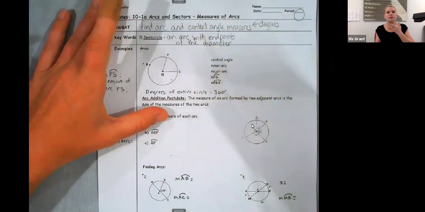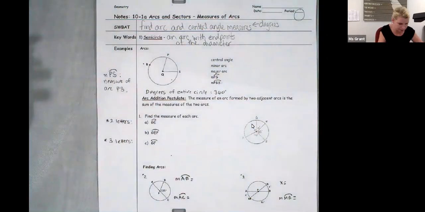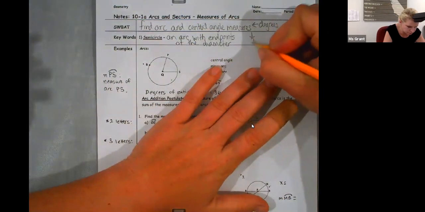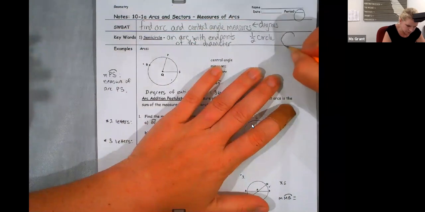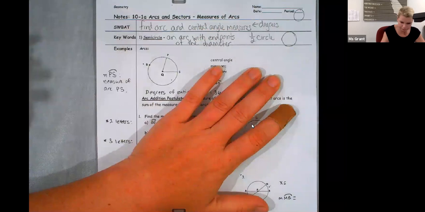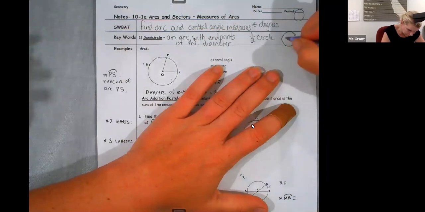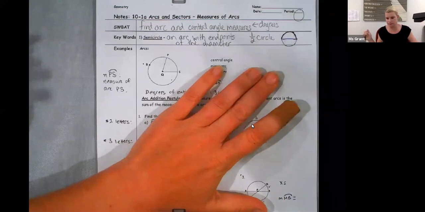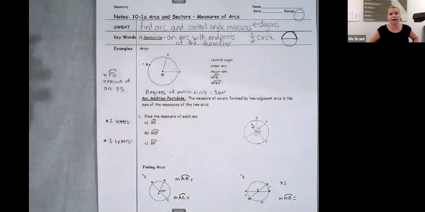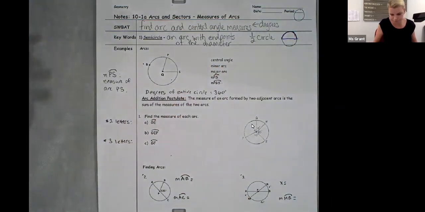So half of the circle, semicircle. Okay, that's easy. So here's my circle. I could say there's my diameter. This purple part, that is a semicircle, half a circle.